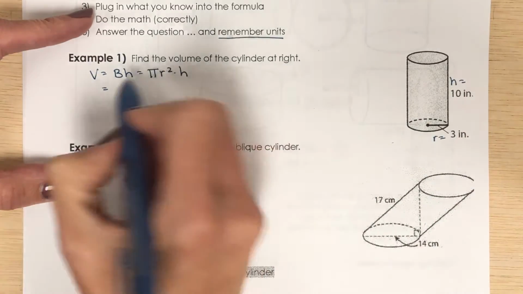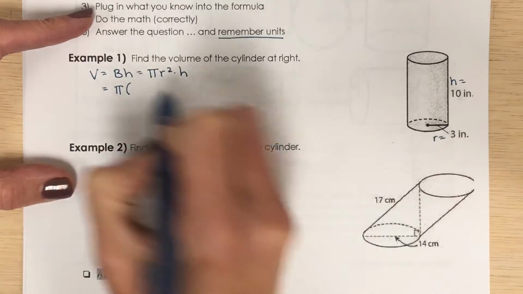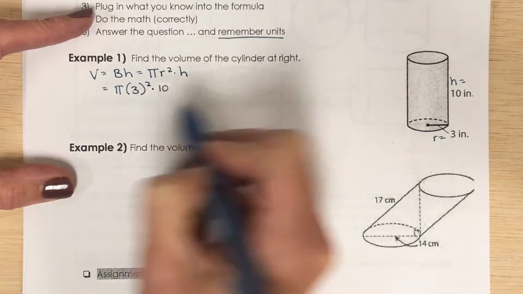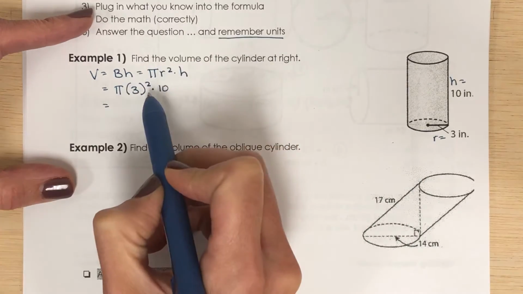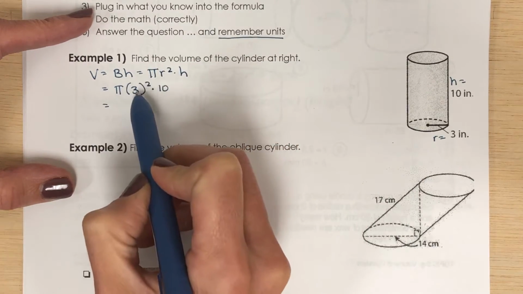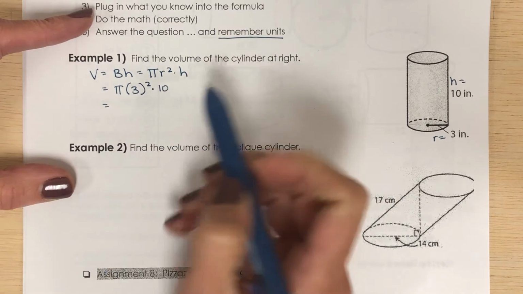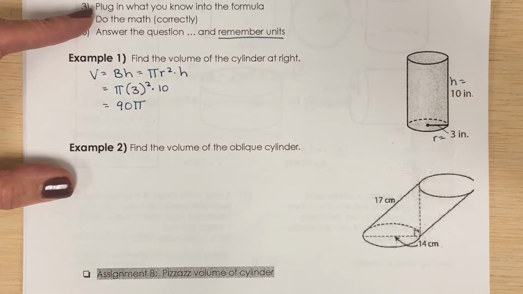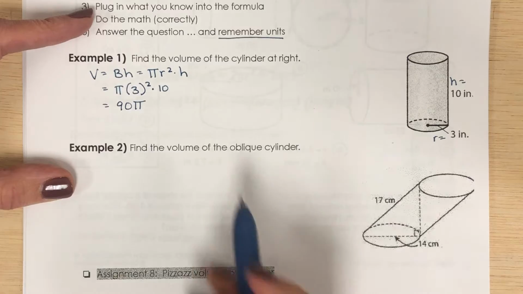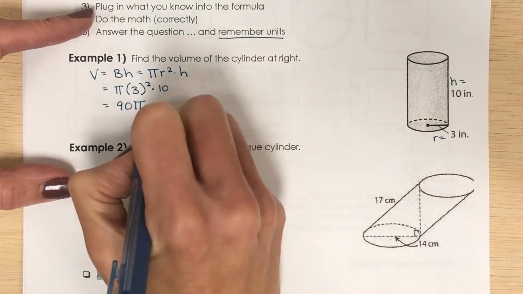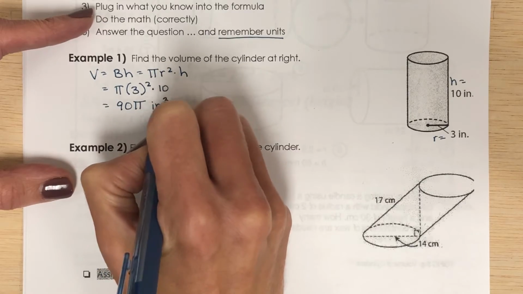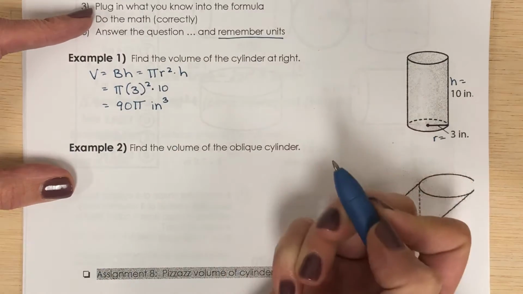And I'm going to plug in what I know. So pi r squared is 3 squared times the height, which is 10. Now I'm going to do the math correctly. I've got to do my exponents first. So 3 squared is 9. 9 times 10 is 90. So I have 90 pi, and that is my exact answer because it has all of the digits of pi in it. So 90 pi, and then for volume, my units are inches cubed, or I could say cubic inches.